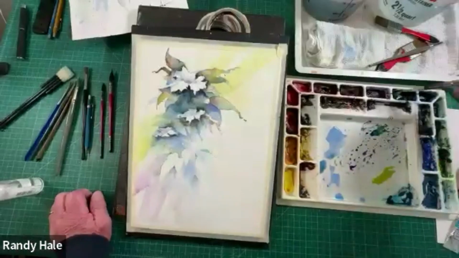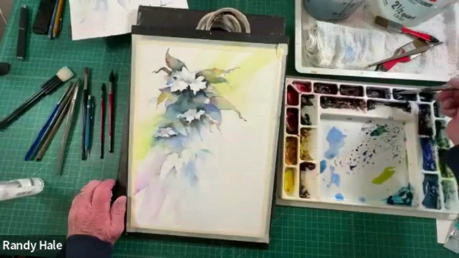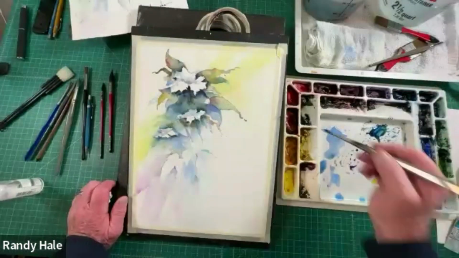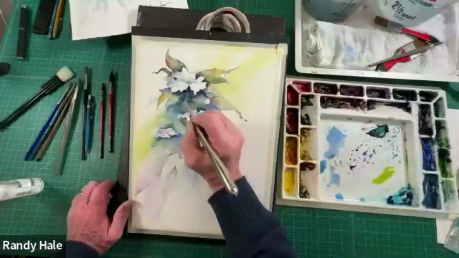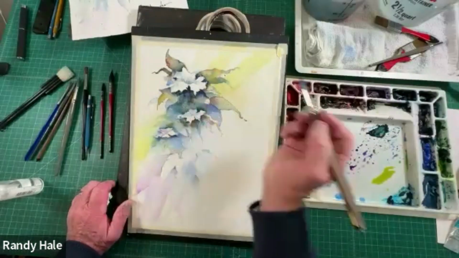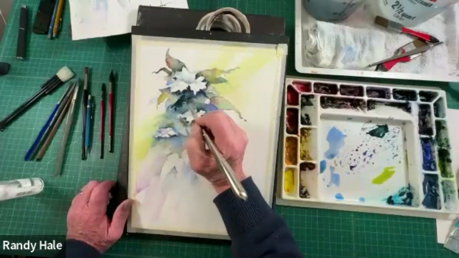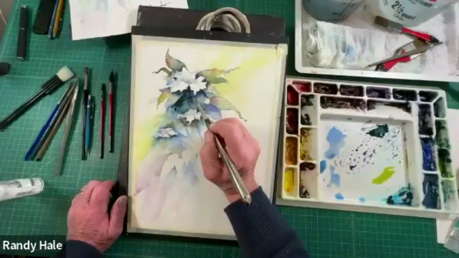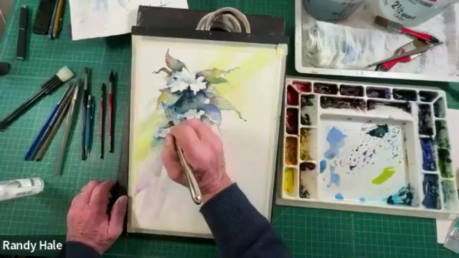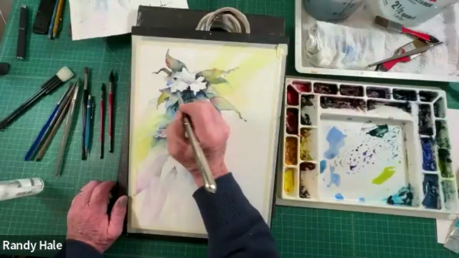And then underneath this leaf shape, I want to get some nice dark. I'm going to mix up some raw umber with the royal blue, just to suggest that there's shadow shapes in there that are darker, maybe a little bit over here, just a touch of it back up in there.